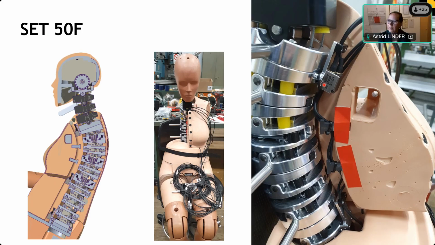Yeah, in low severity crashes, we have a source of data that you don't have in higher severity crashes, which is volunteer tests. So it's validated towards a set of male volunteers and female volunteers.